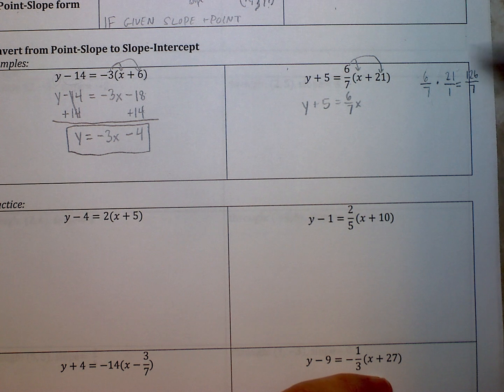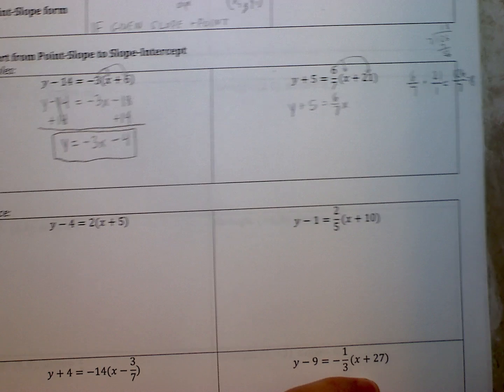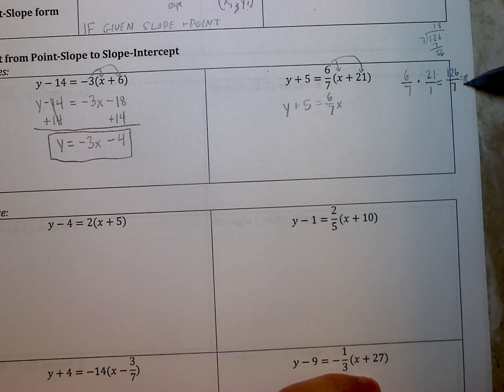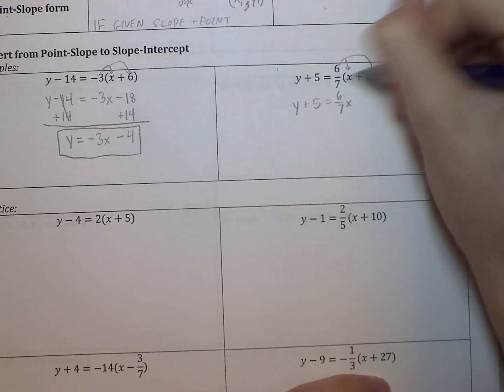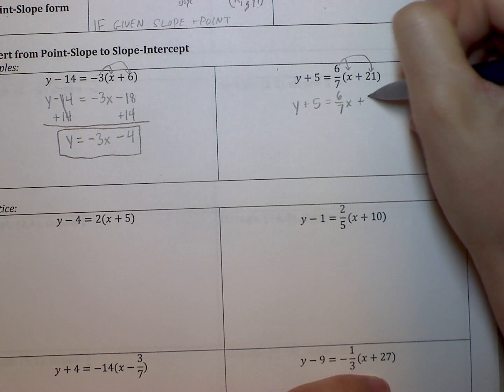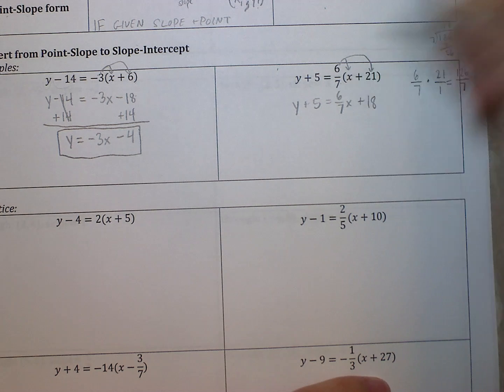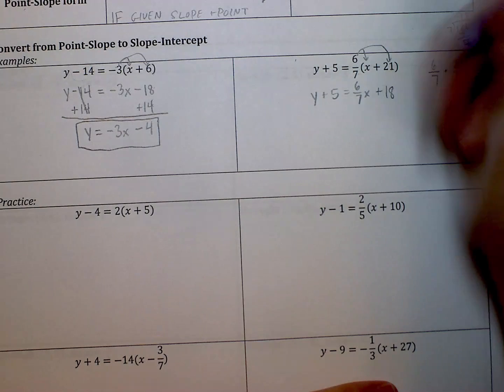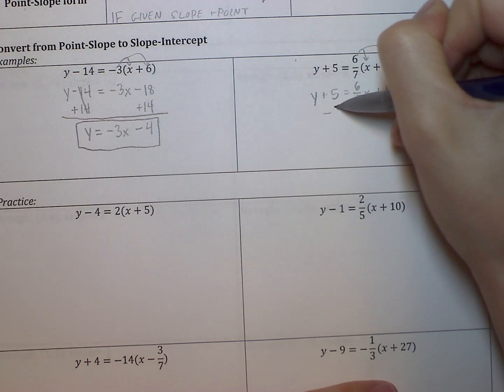Okay, and then 126 over 7, you could do long division if you need to do that. Right, 7 goes into 12 one time. Bring down 6. 7 goes into 56 8 times. So this is 18. Okay, 126 over 7 is 18. So 6 over 7 times 21 is 18. In this case, it's positive 18, right? Both positive. And then all I have left to do is get the y by itself.